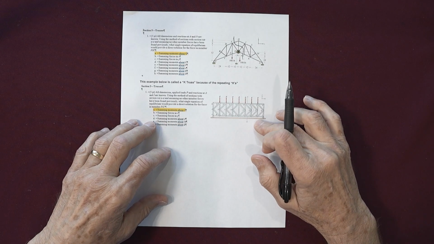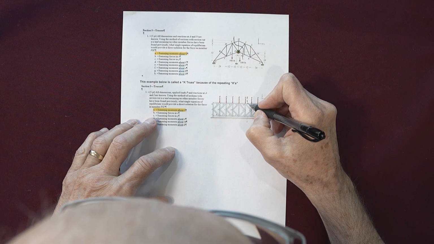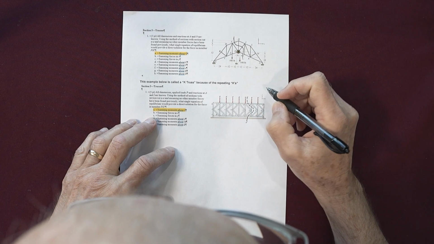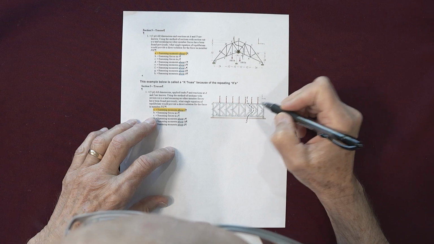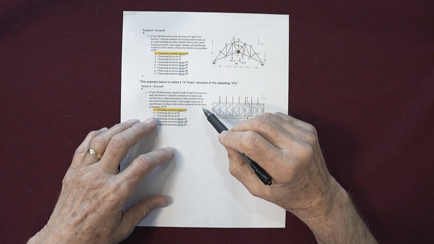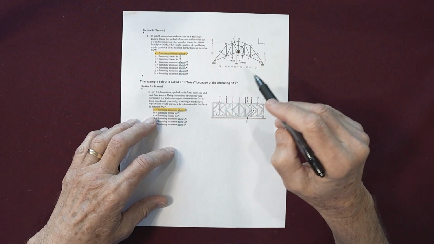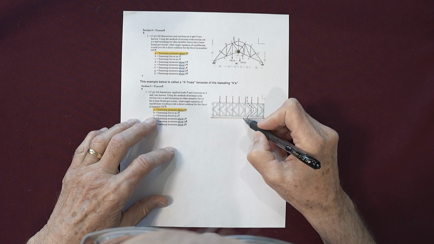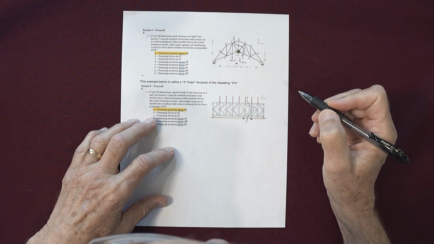But coming back to this K-truss, the question is if we pass a section through here, we've crossed 1, 2, 3, 4 members. Can we write one equation to get the force in member FG? So this is FG. Can we find this guy?